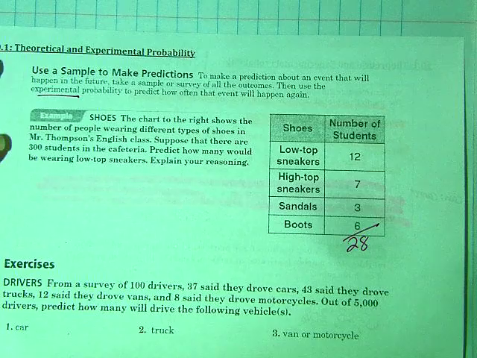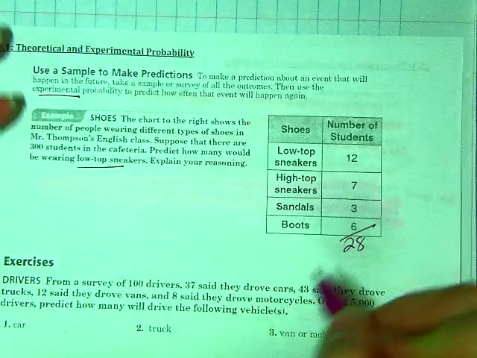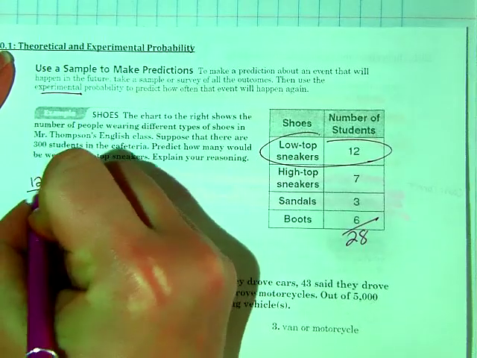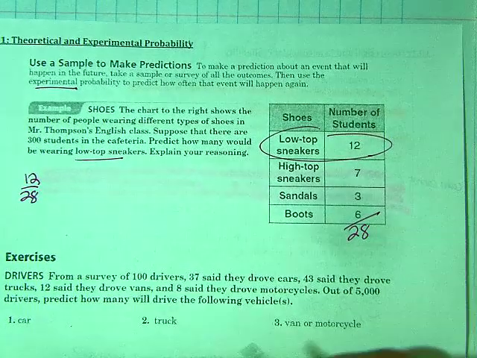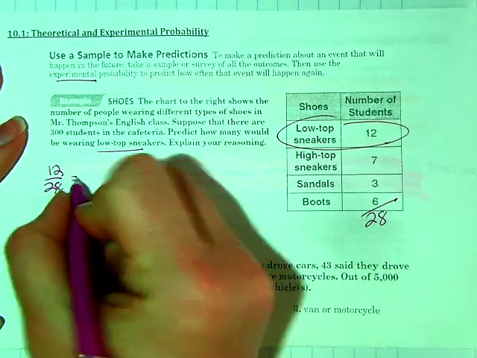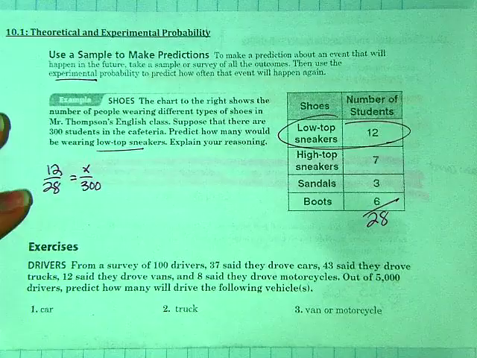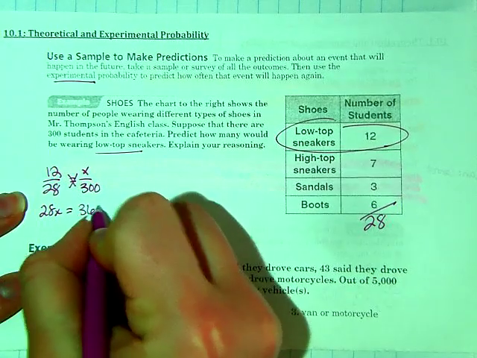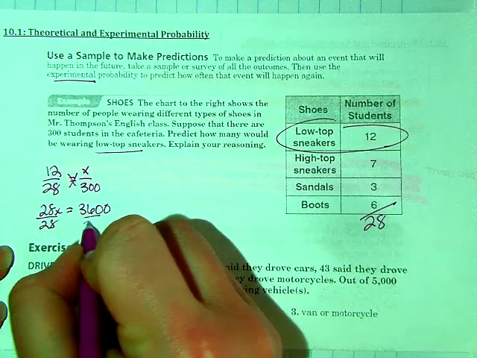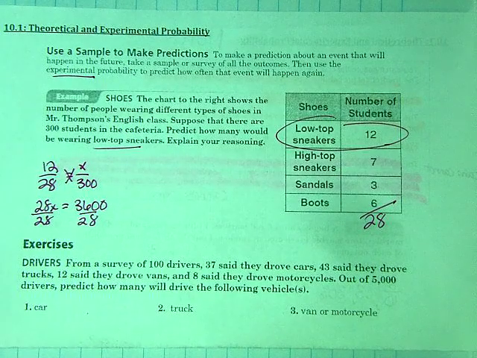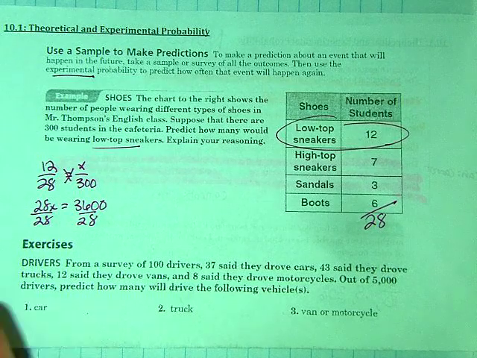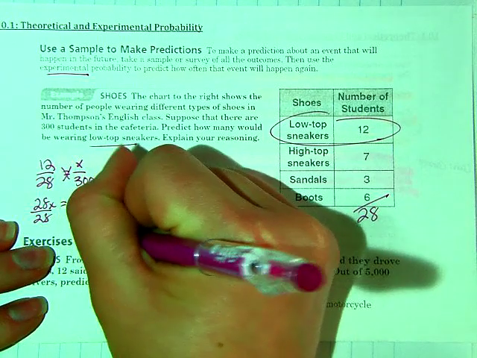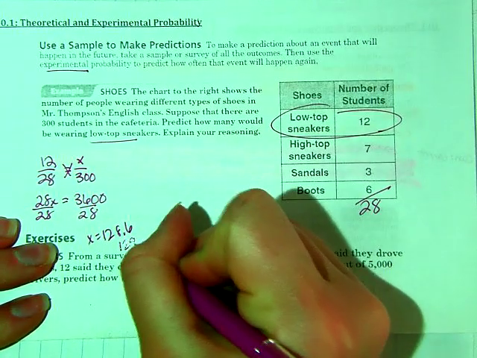So we've got 10, 22, 28 students total in his English class. Suppose there are 300 in the cafeteria. Predict how many would be wearing low-top sneakers. Well, in Mr. Thompson's English class, 12 out of 28 are wearing them. So a couple ways to do this. You could set up a proportion, 12 out of 28 equals x over 300. You could cross multiply and get 28x equals 3,600, and then divide by 28, which is 128.6, which would be 129 students.